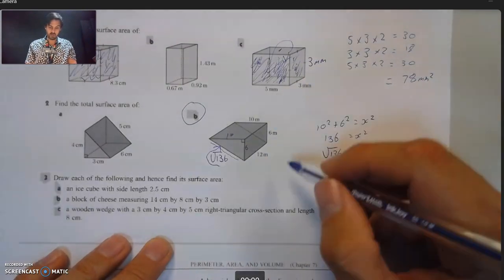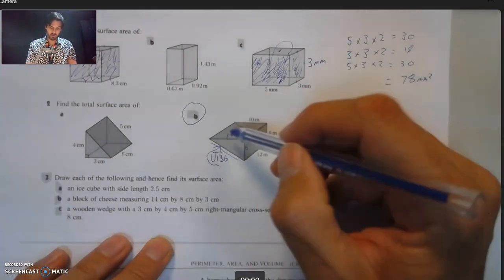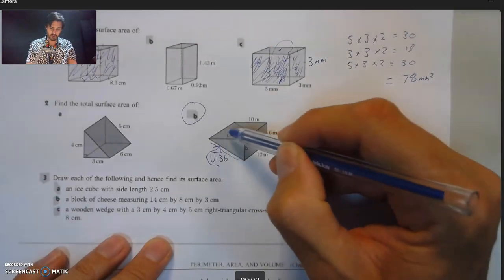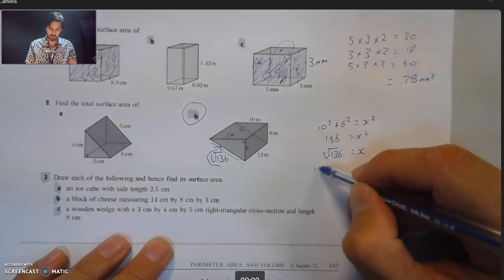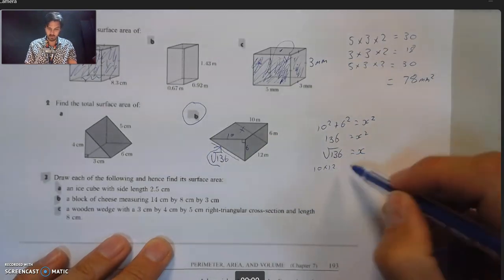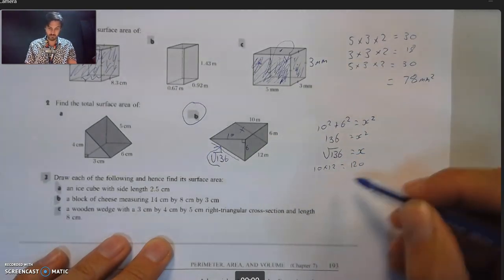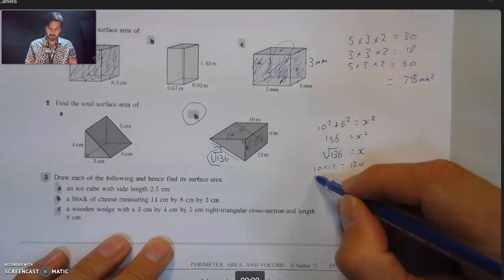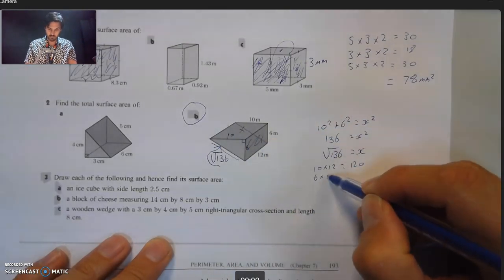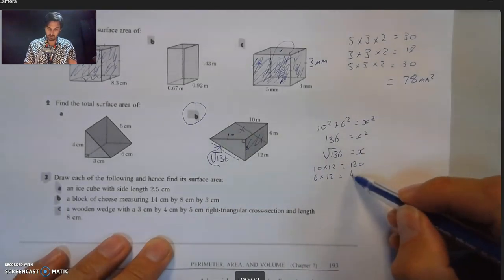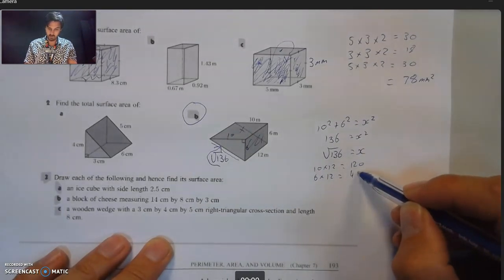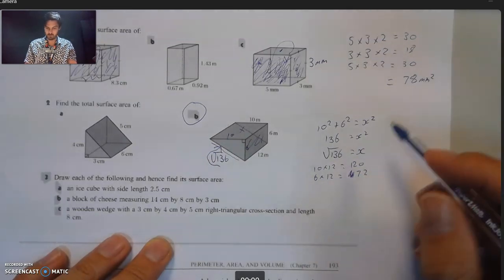We're going to follow a similar process. Firstly, I'm going to do this top face here, and that is 10 by 12, so that is 120. I'm going to do this face here, so that's 6 by 12, what's that, 48, no, 72. 12 by 6 is 72.